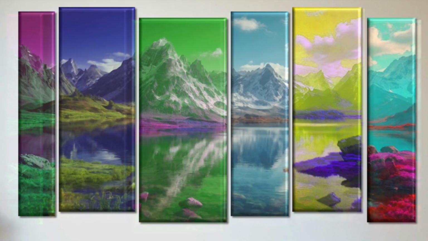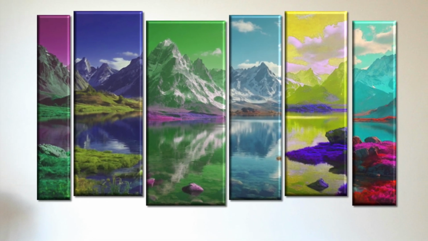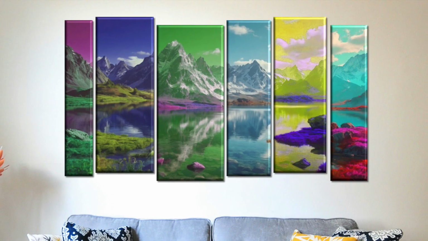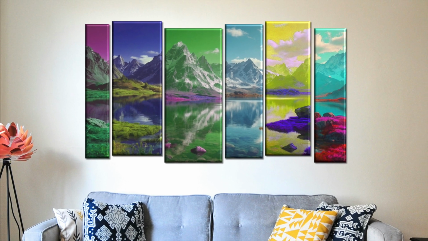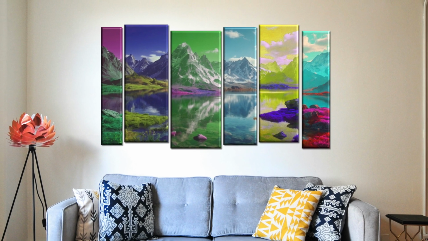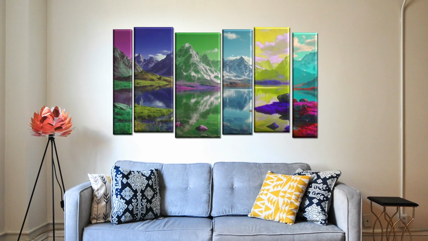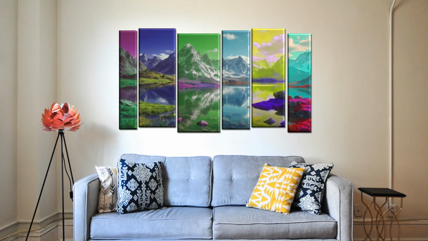Have you ever wanted to create a piece of digital art to hang on a wall in a digital room? Maybe you wanted to see what it would look like in real life before you bought it. Well, if so, let me show you one way to do it in Affinity Photo 2.